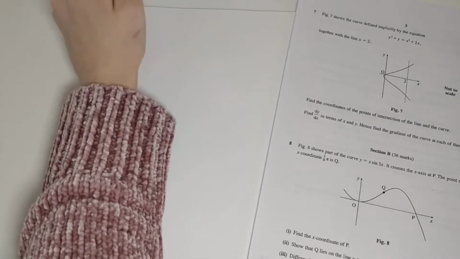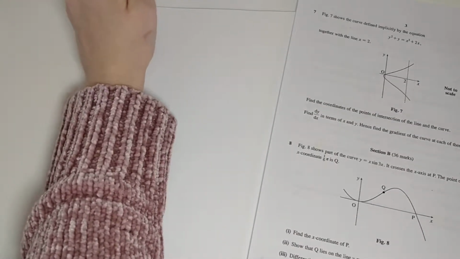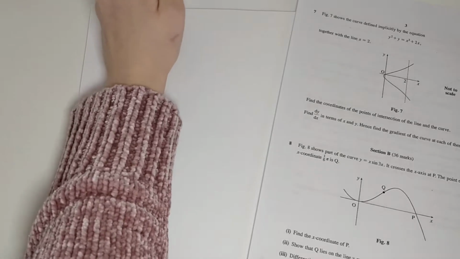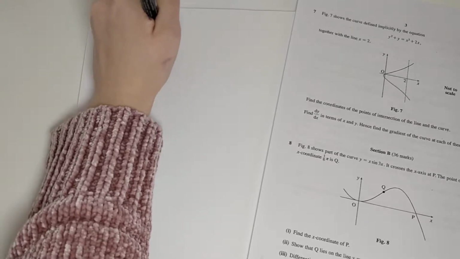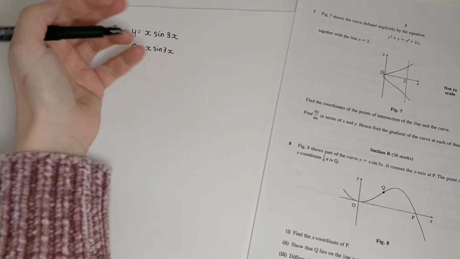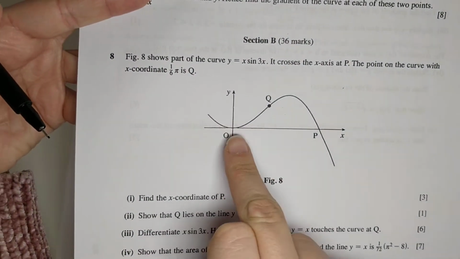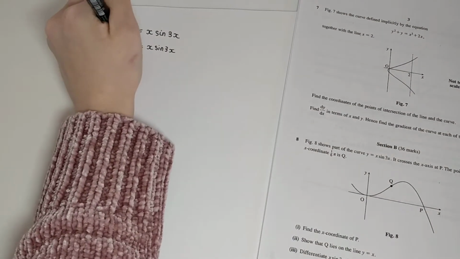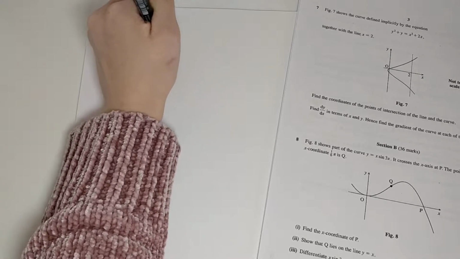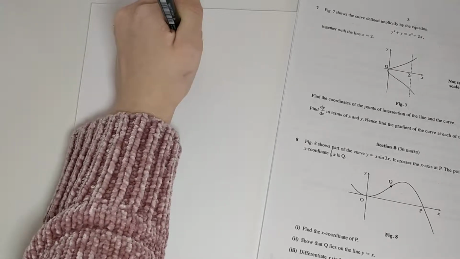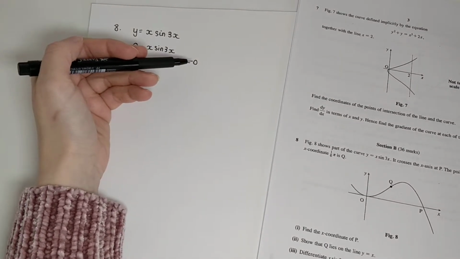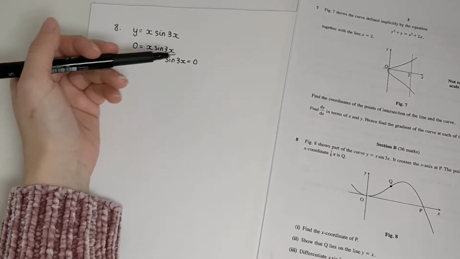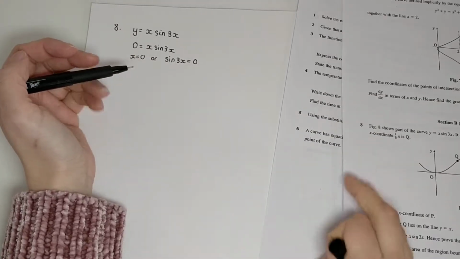So if our equation is x sine 3x, and I want that to equal 0, then obviously x equals 0 is one solution, but that's not the one I want. But the other solution will be sine 3x equals 0. Now if I just do the inverse sine of 0 in my calculator, it's going to very unhelpfully just give me the answer 0. So I have to think more carefully about a sine curve.